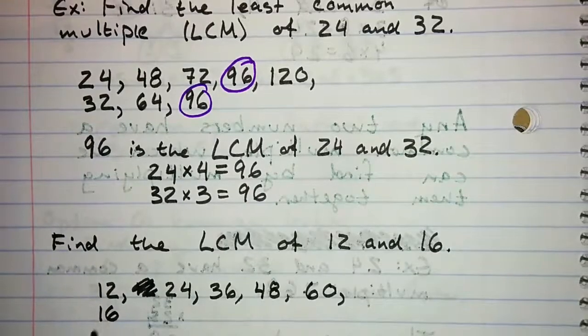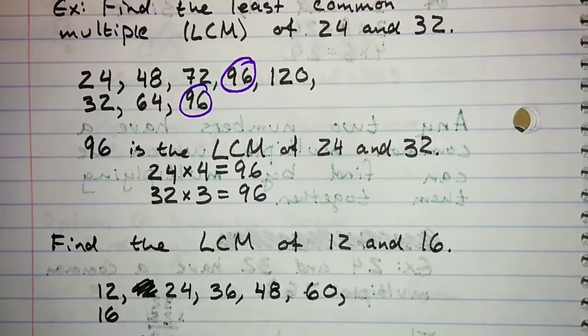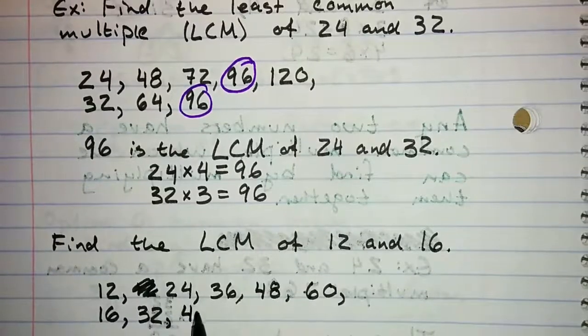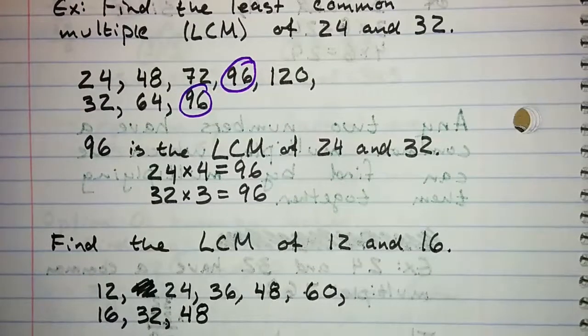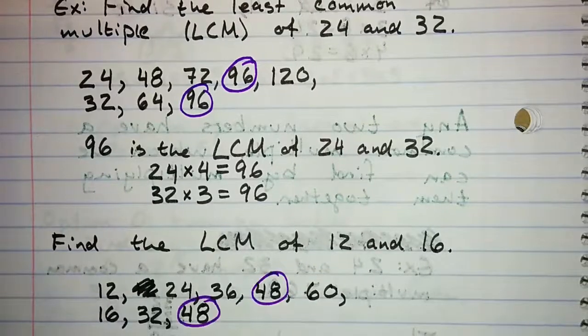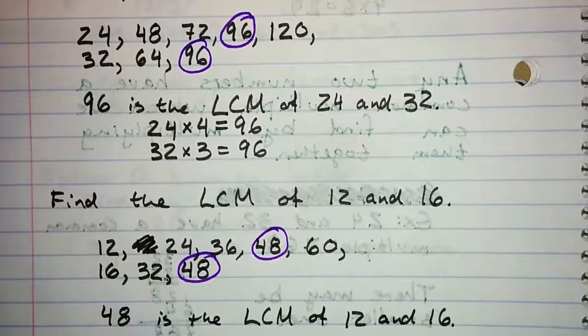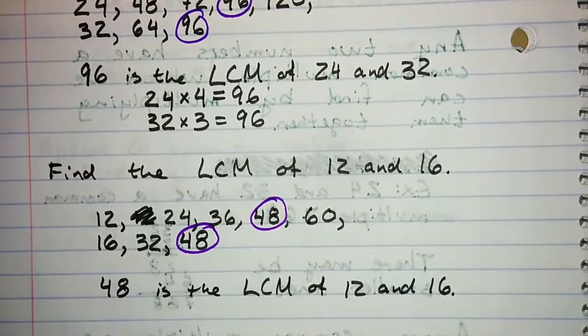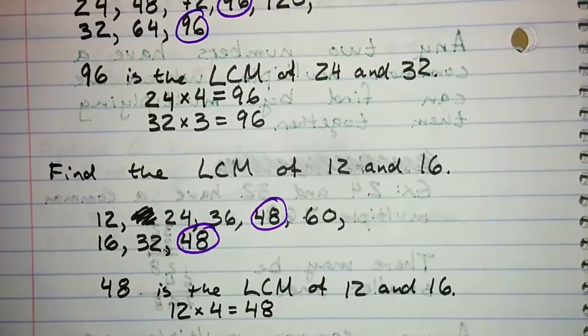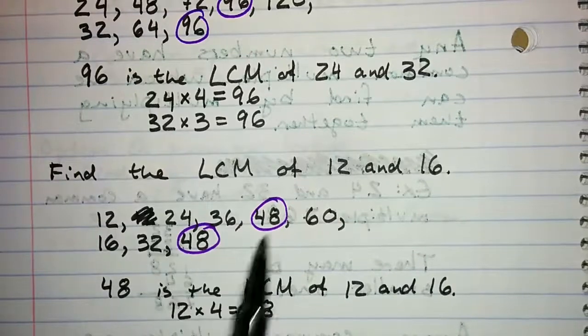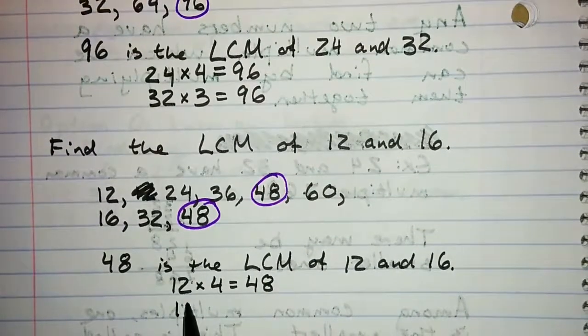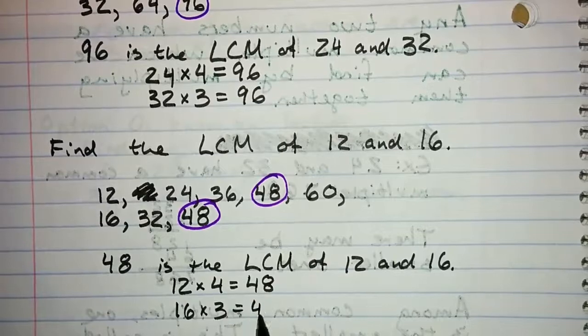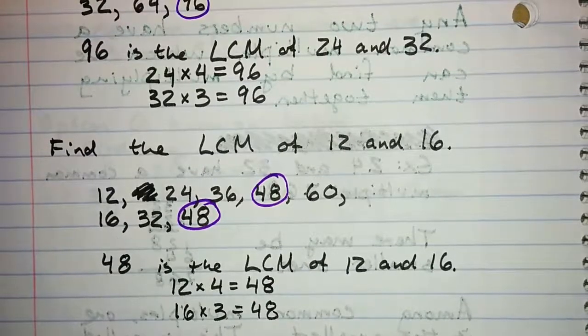How about 16? 16 times 1 is 16. Add 16, I get 32. Still nothing that's on both lists. Add 16 again, I get 48. Oh, that's on both lists. And now I can stop. 48 is the least common multiple of 12 and 16. In particular, 12 times 4 is 48. 1, 2, 3, 4. 16 times 3 is 48. 1, 2, 3.